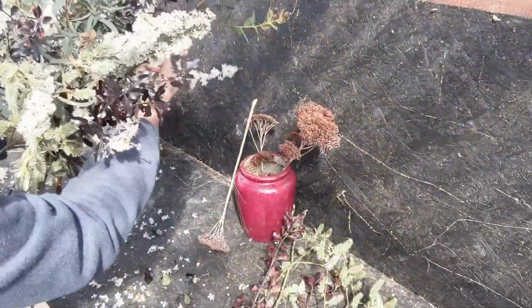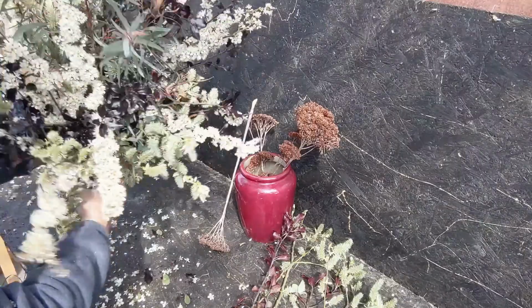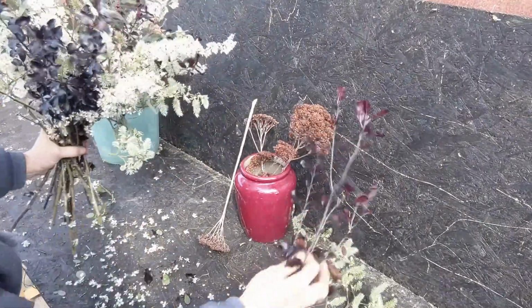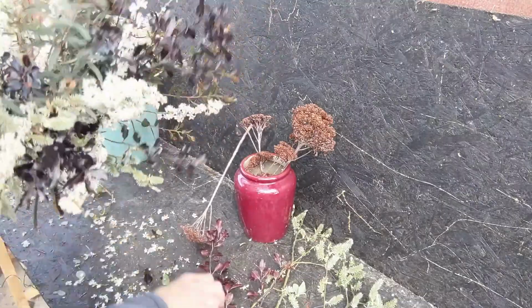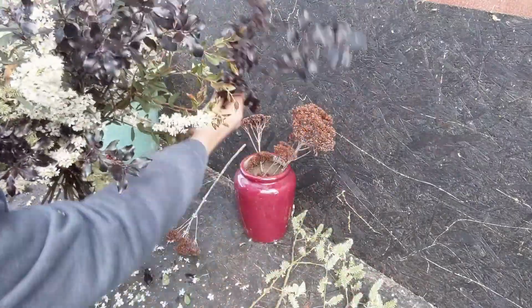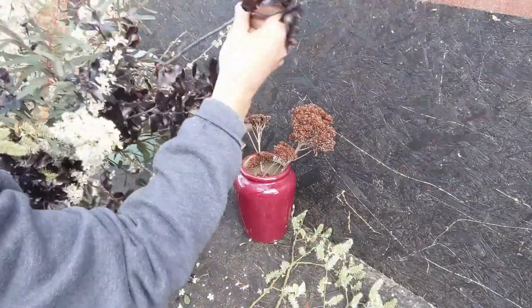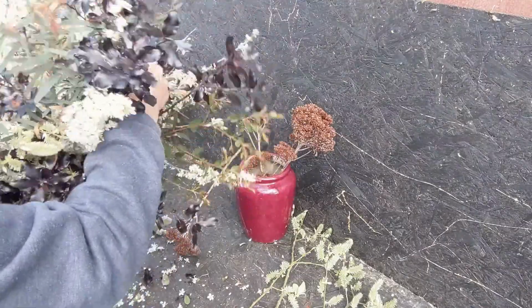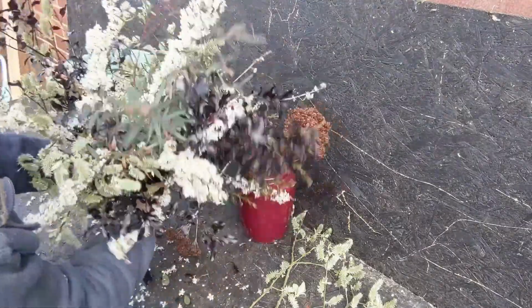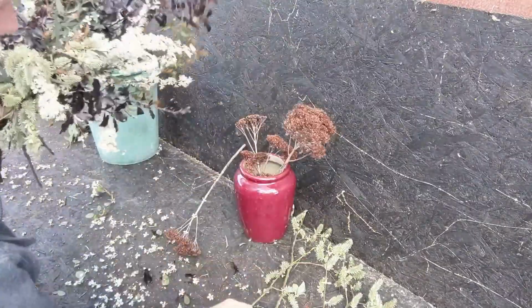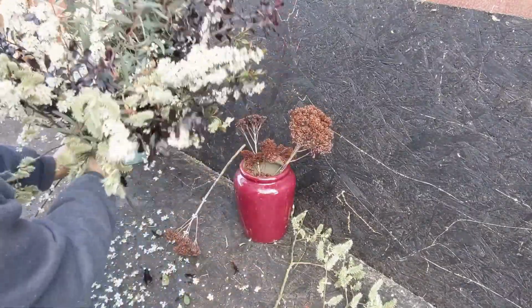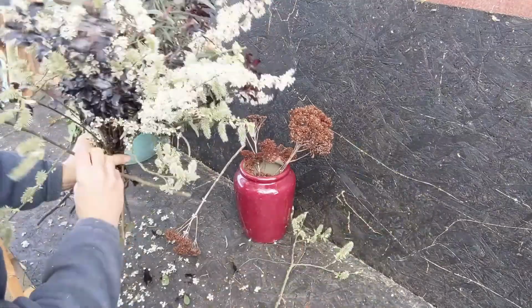Where shall I put that? Stick that up there. Just really enjoying all the beautiful plant material that's available, just growing around me. There we are. Probably needs a little bit of fiddling about, but it's just going to have to be how it is.